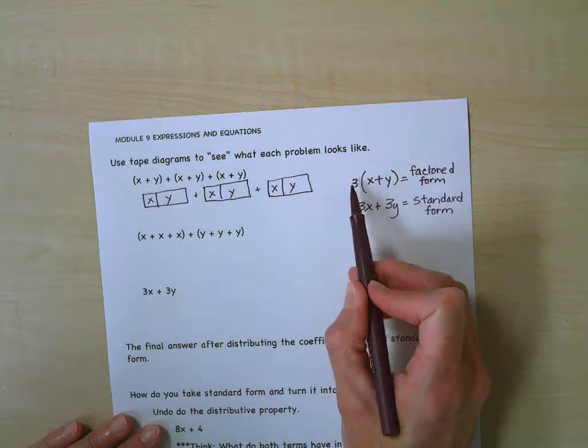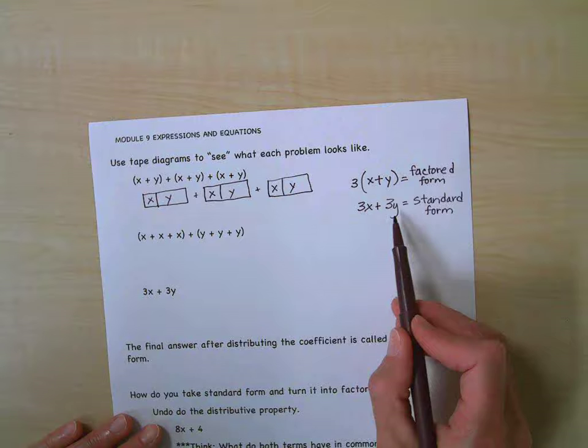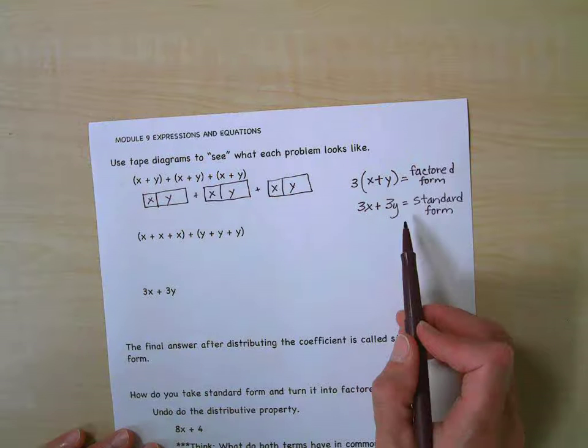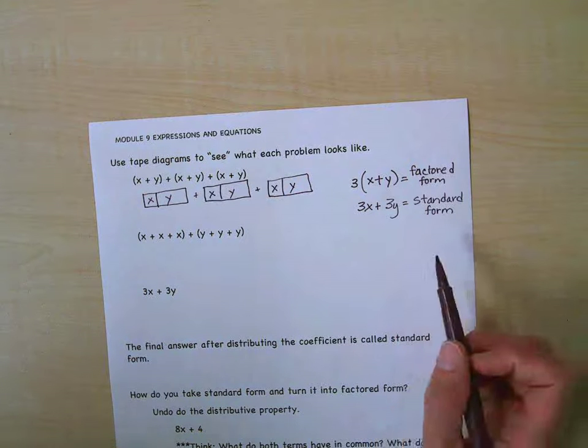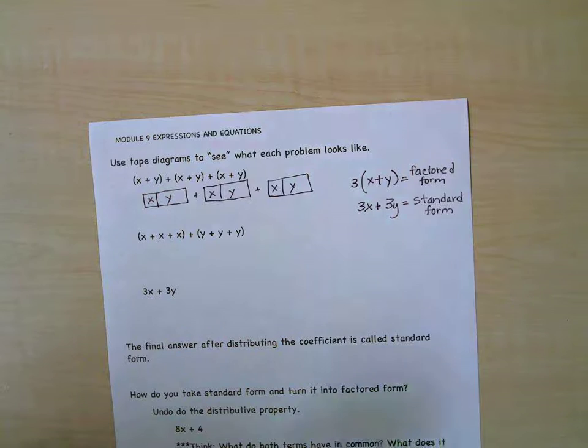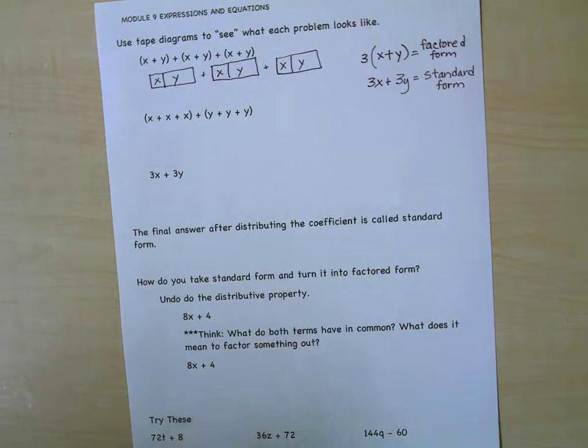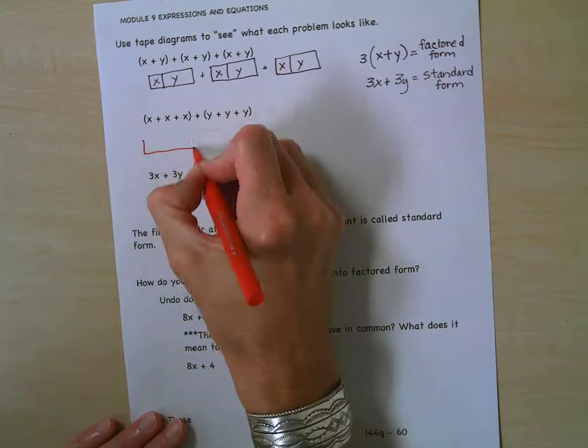So this is factored form because we pulled the common amount that they both have out. It's called factored form. And then standard form means that you applied the distributive property, and that's what standard form is. Okay? All right, so let's try the next one.